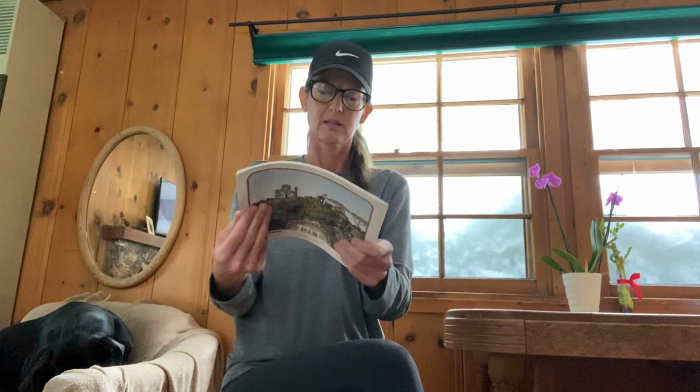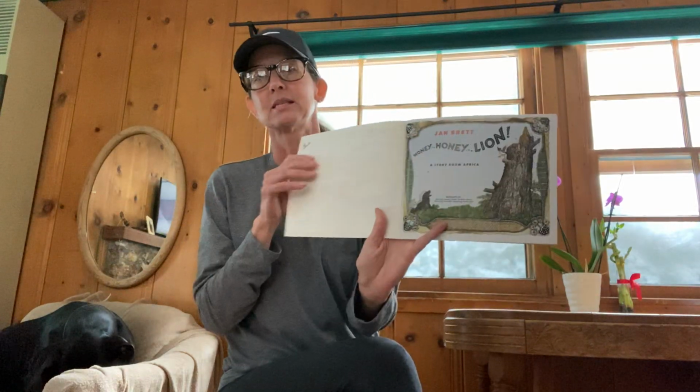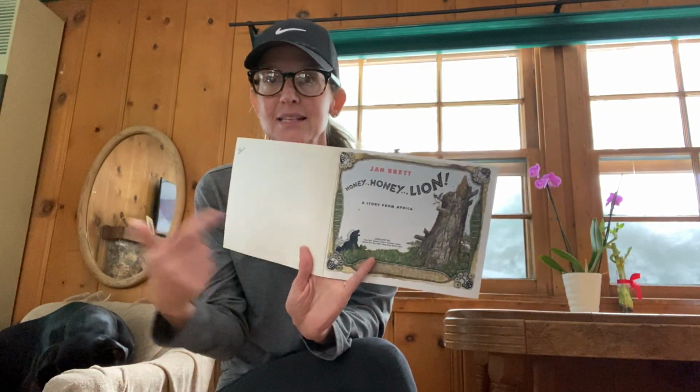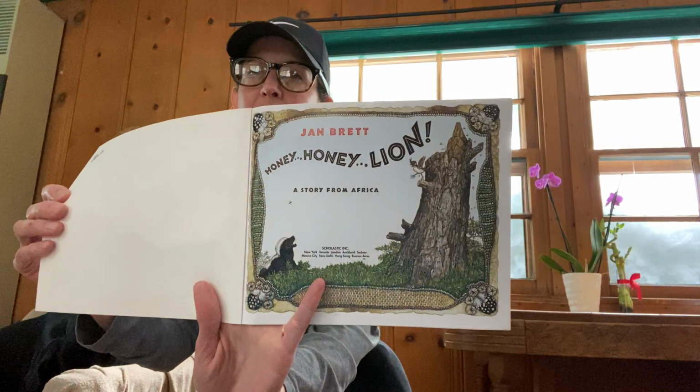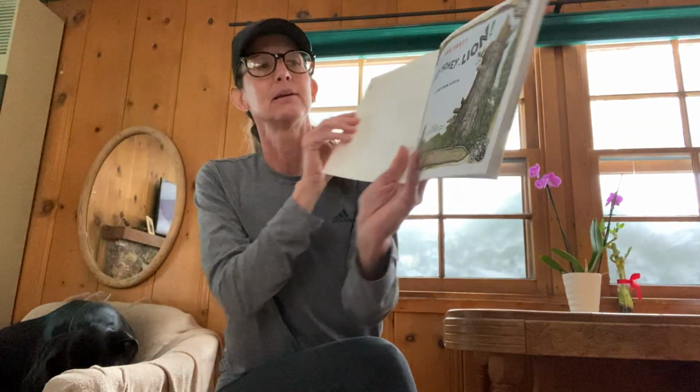Honey, Honey Lion by Jan Brett. This is the title page. Remember, the title page has the name of the story on it also, and the author/illustrator.